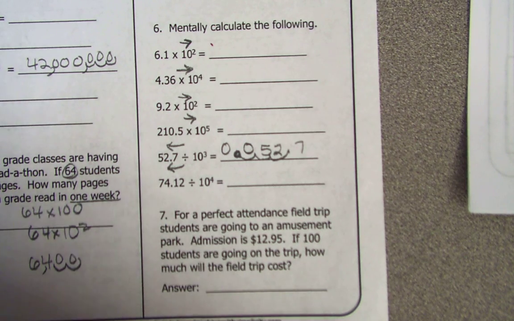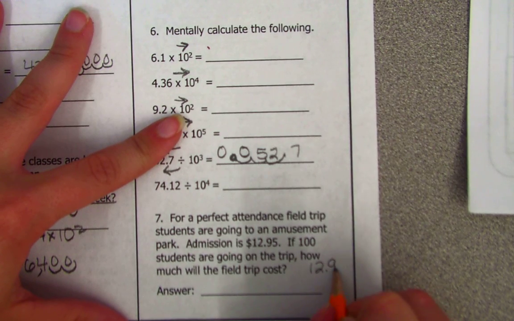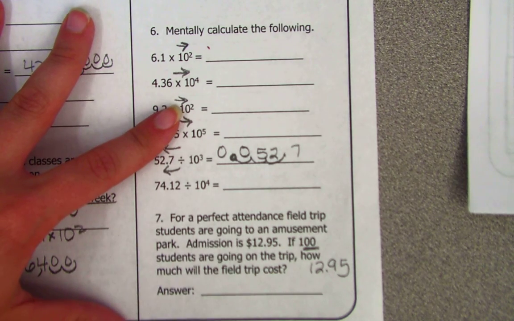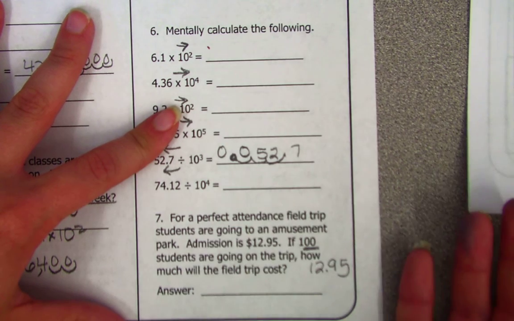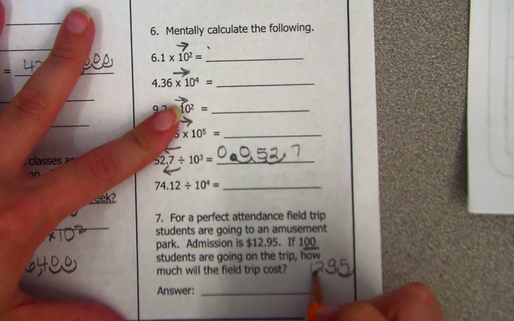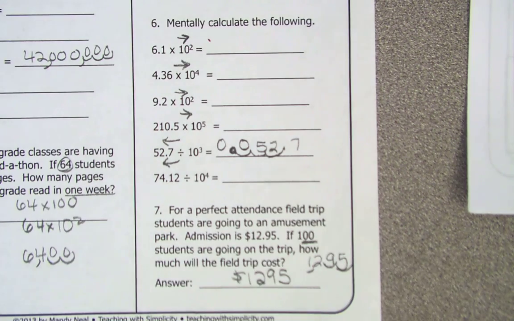And number 7, for the perfect attendance field trip, students are going to an amusement park. The admission is $12.95. If 100 students are going on the trip, so I'm multiplying it, how much will that field trip cost? I don't actually have to physically multiply because it is hundreds and it is working in base 10. I'm moving it twice because there's 2 spots. It's going to cost us $1,295 to go on that trip.